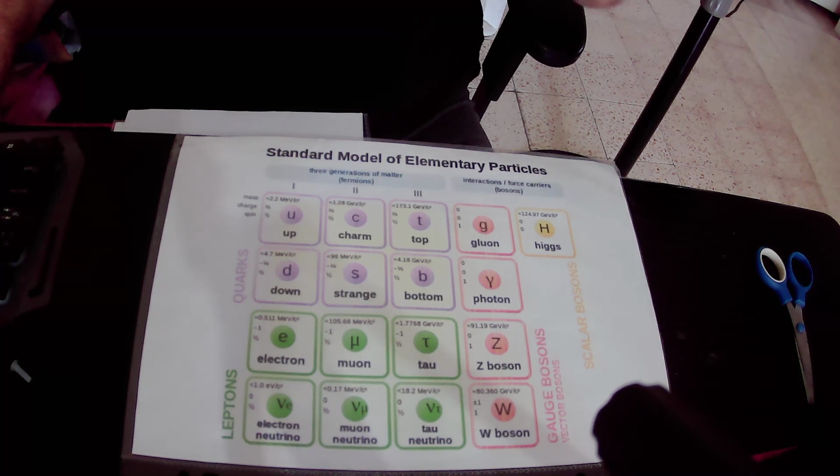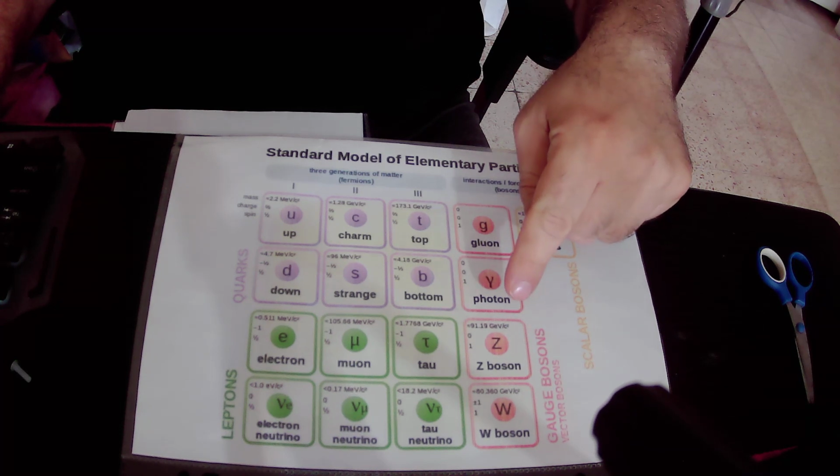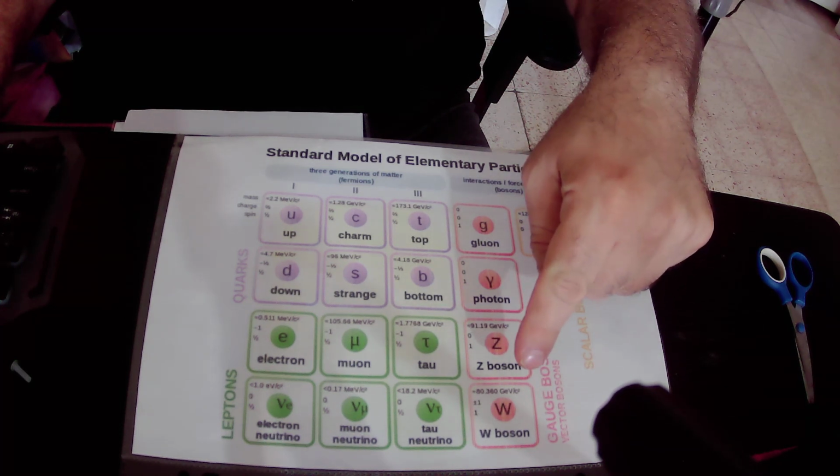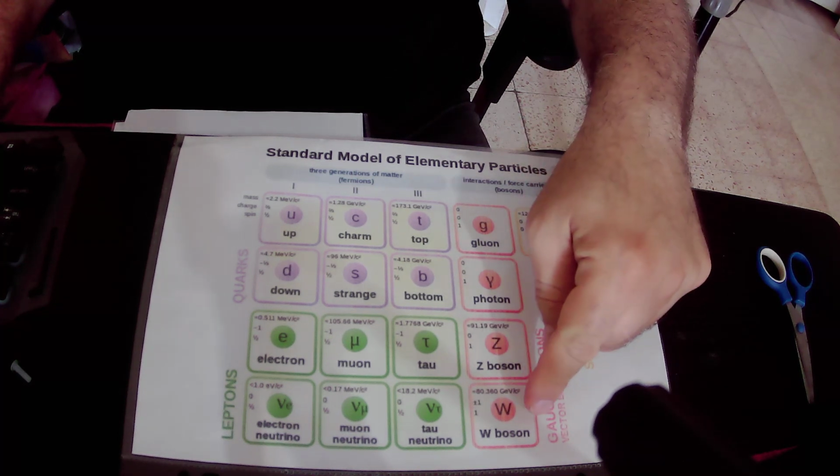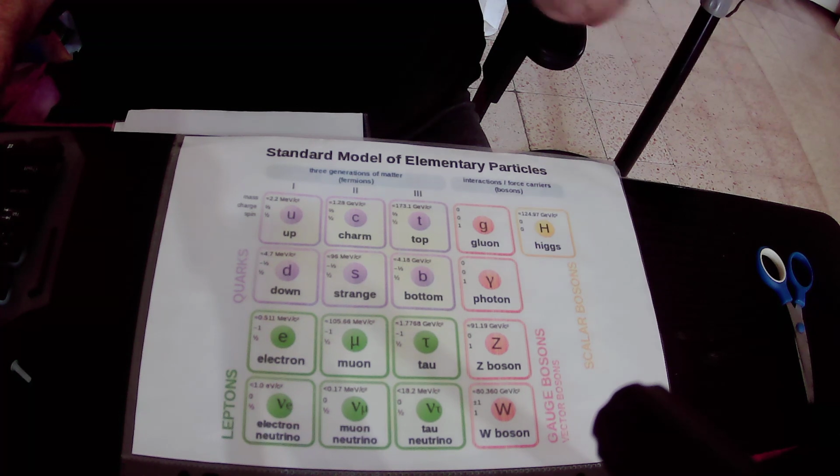And then we have the Z boson and the W bosons that carry the weak nuclear force. We have 2 types of W boson, and the weak nuclear force is responsible for the radioactive decay of atoms.